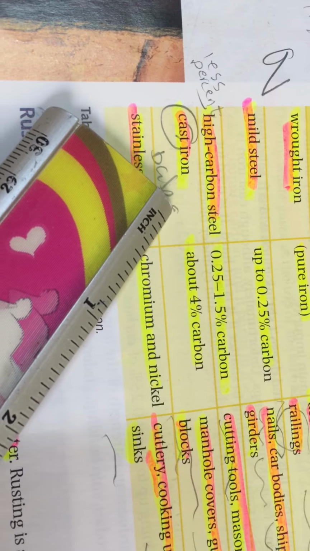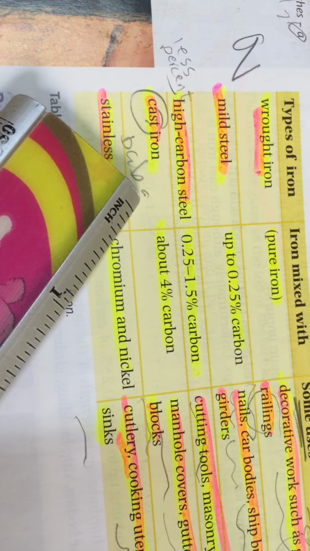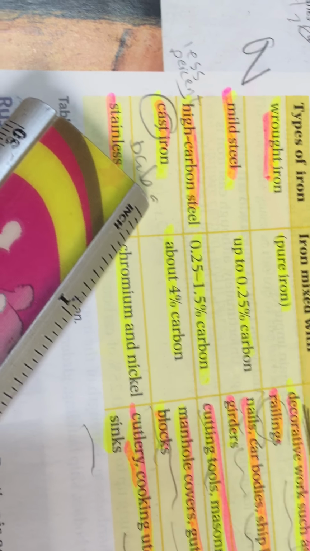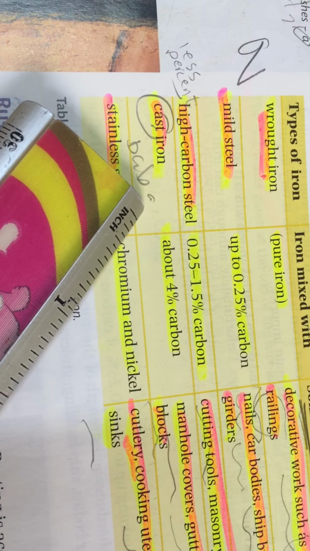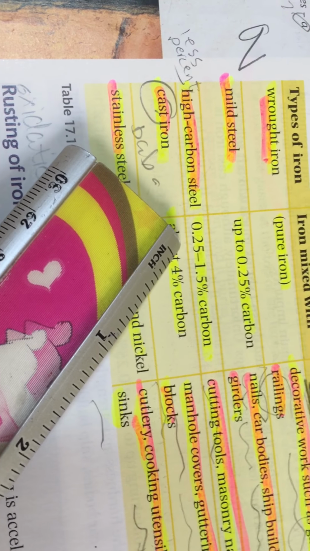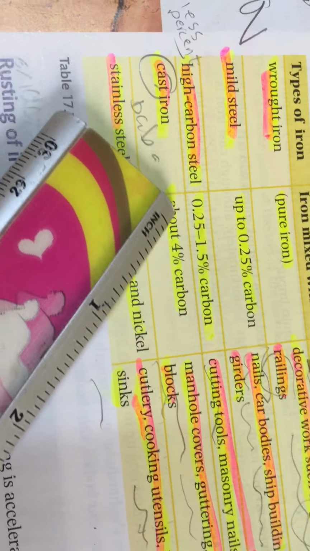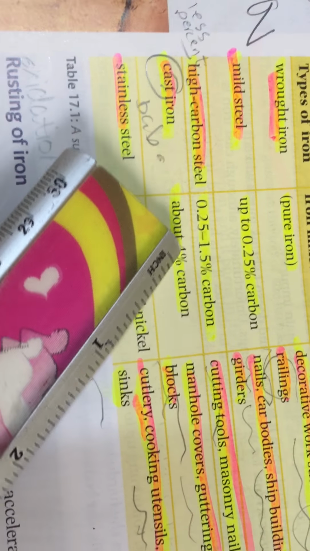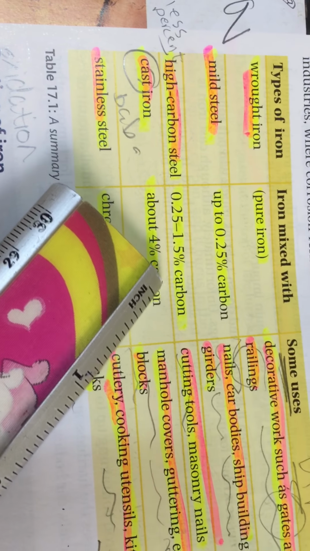The third kind, high carbon steel or cast iron. You have to know the two names.